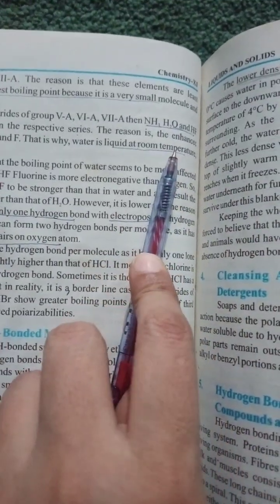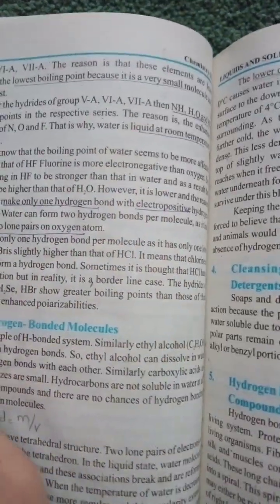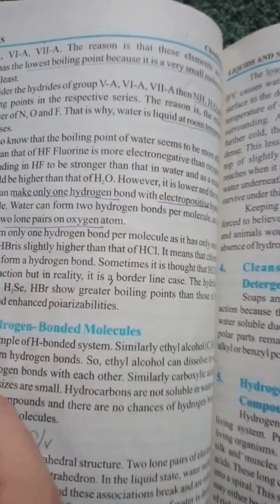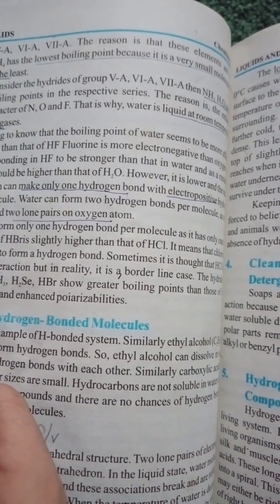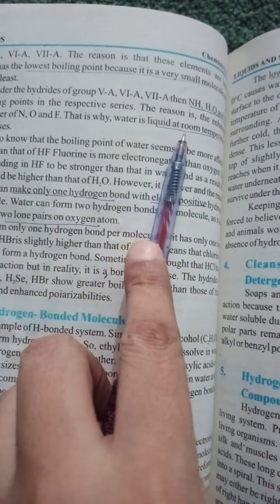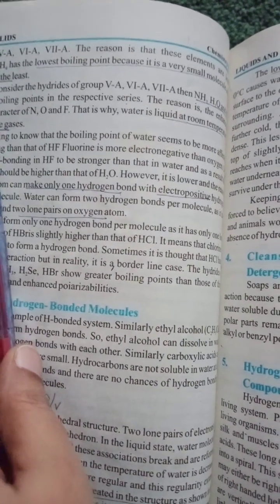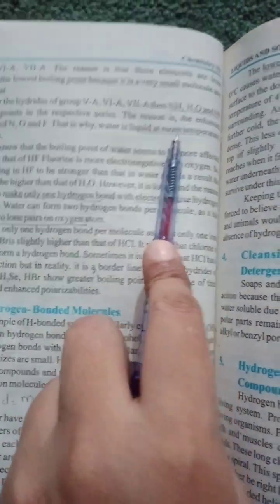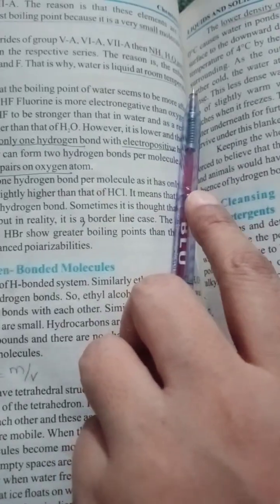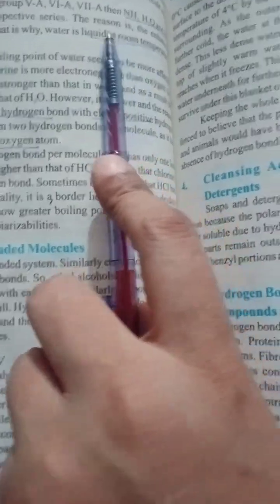Next, you know that water is a liquid at room temperature as compared to these two elements which belong to the same oxygen group. These are gases, while water is in the liquid physical condition.